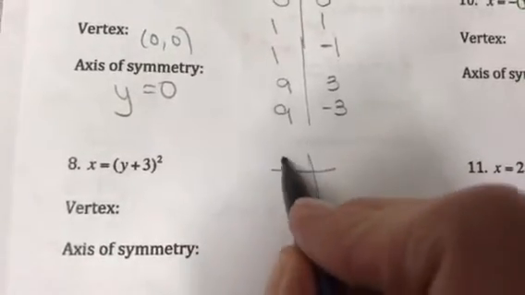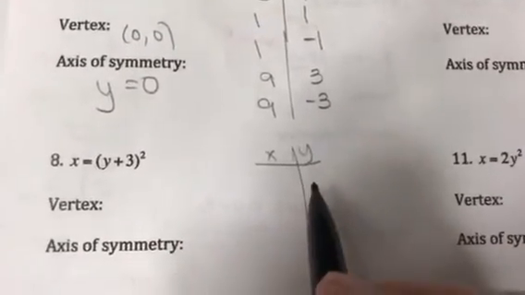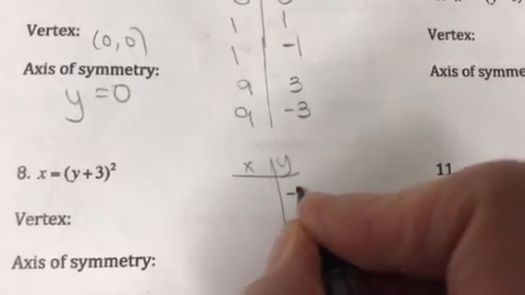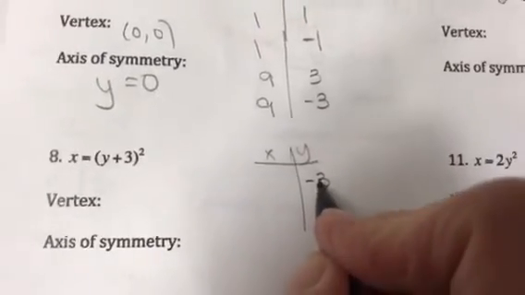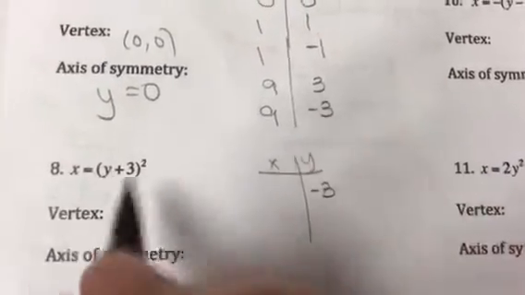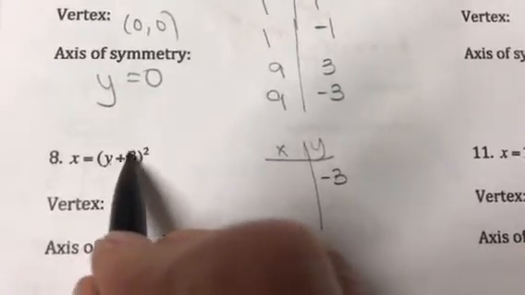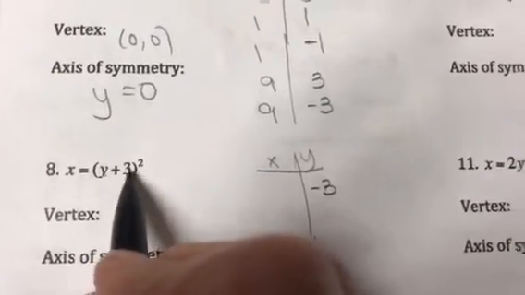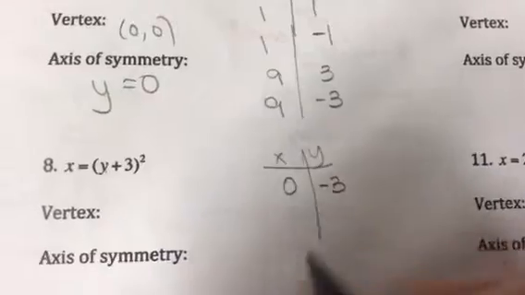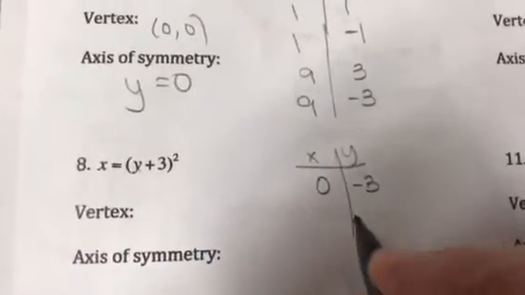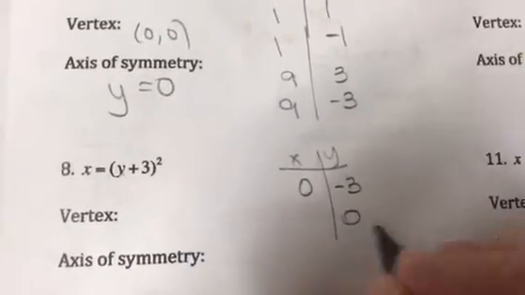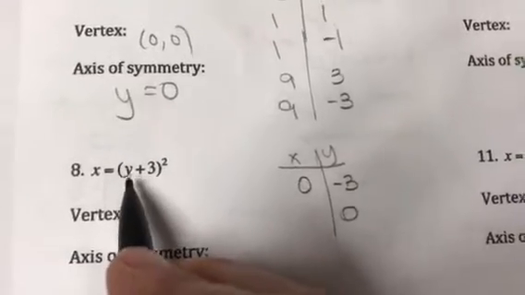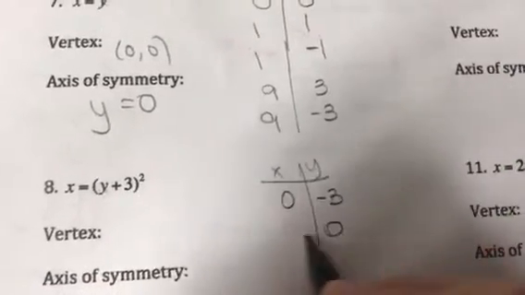What happens? Remember, we're going to plug in values for my y, and my favorite point's going to be -3. And then, of course, I love 0 as well. But if we plug in -3, the reason I like it, because it gives me 0. So 0 squared is 0. Okay? That should be my vertex. Okay, let's also plug in my other favorite point, which is 0. 0 plus 3 is 3. 3 squared is 9.